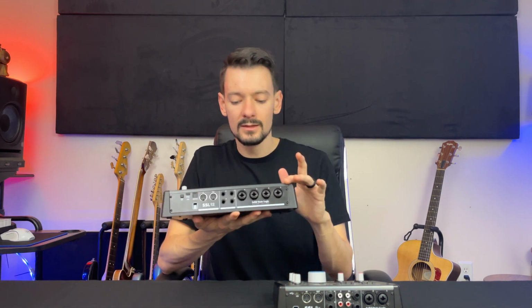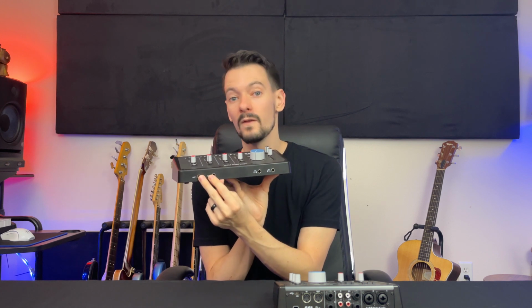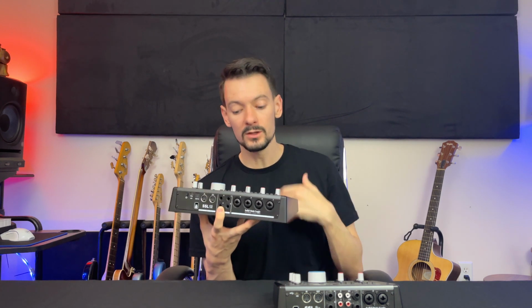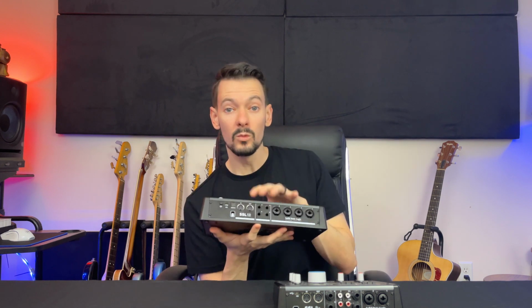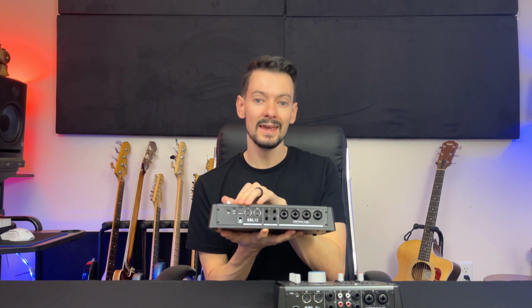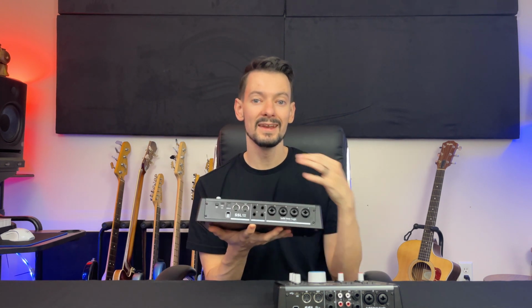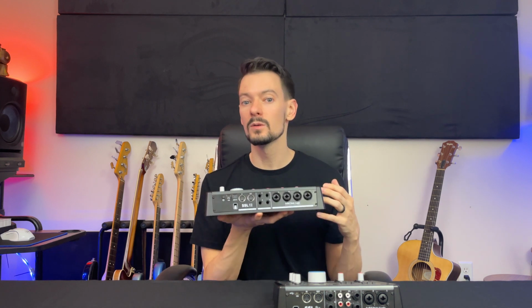The SSL 12 has 4 inputs. These on the back can be mic or line, and then channels 1 and 2 have a DI input on the front. And if you plug in the DI on the front, you cannot use the mic line on the back. It's one or the other. But you could do 4 at a time. The one thing the SSL 12 has is the ADAT in, so that lets you add 8 more channels to this, letting it go up to 12.